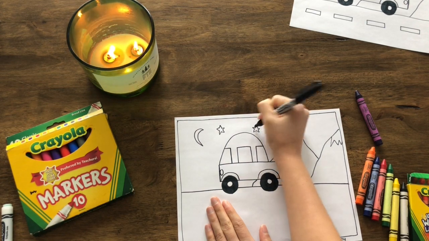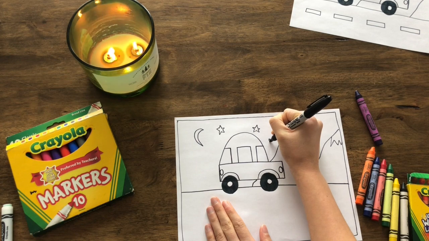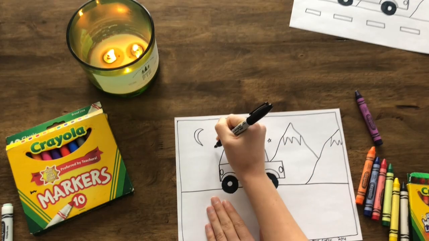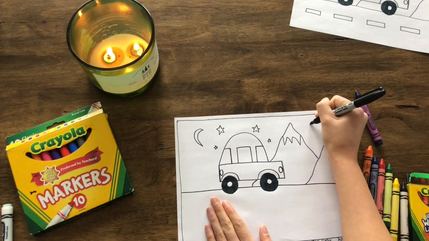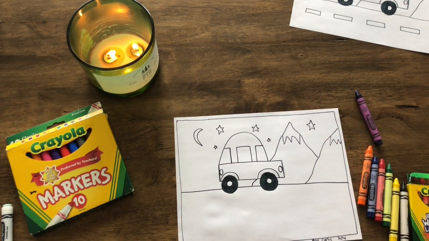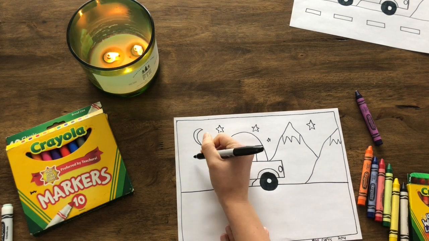Stars can be all different sizes. They can be small or big, so they look like they're kind of far away, okay? All right, and maybe I'll put another tree over here.